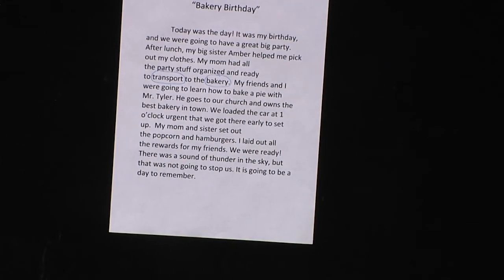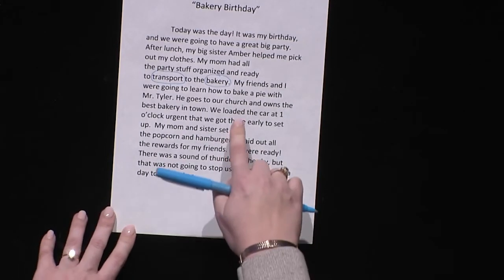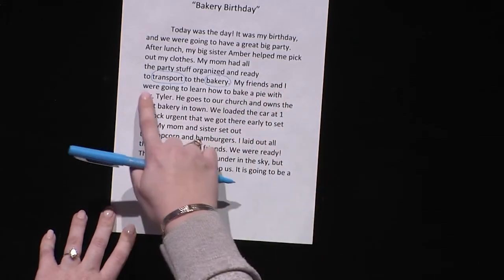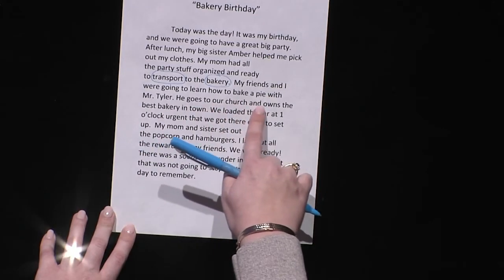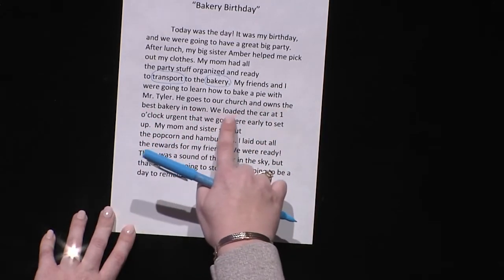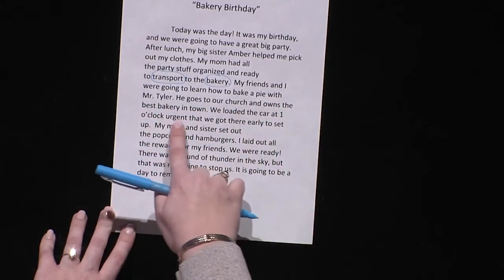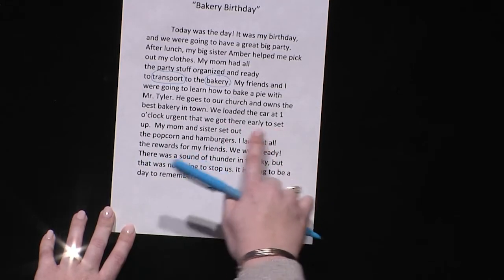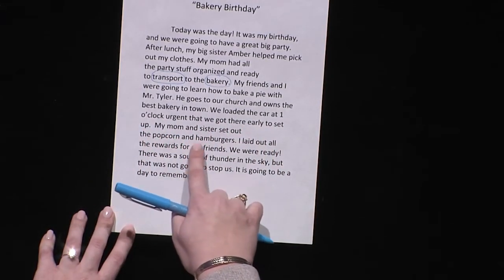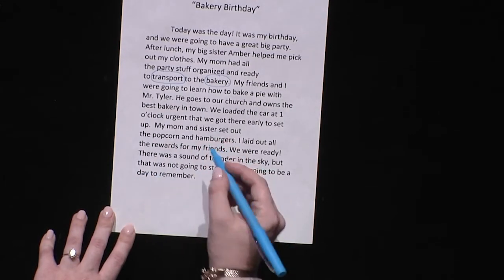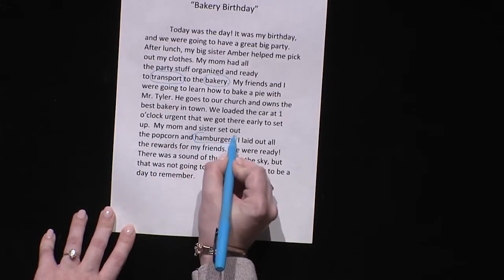Hamburgers was our next word. Can you find that one? There it is, hamburgers.